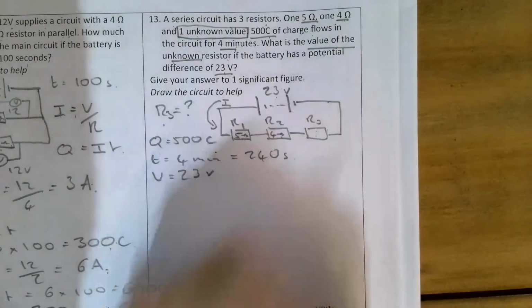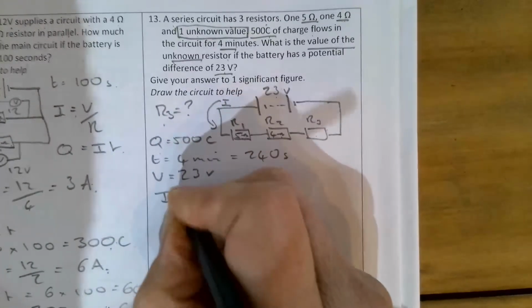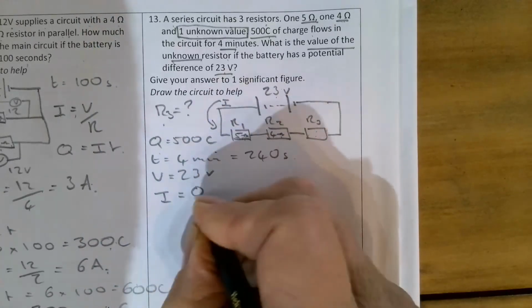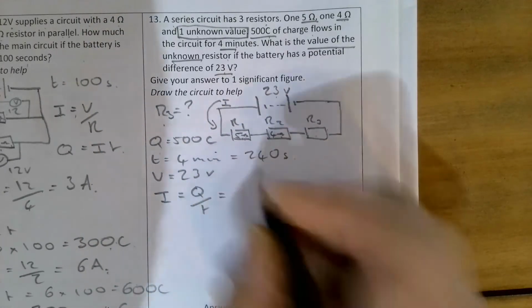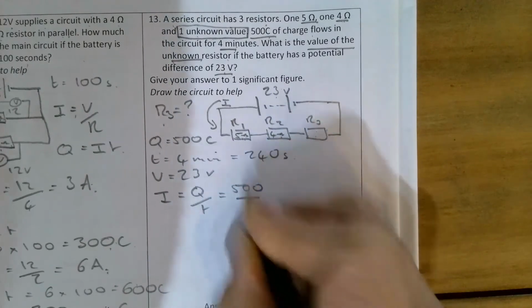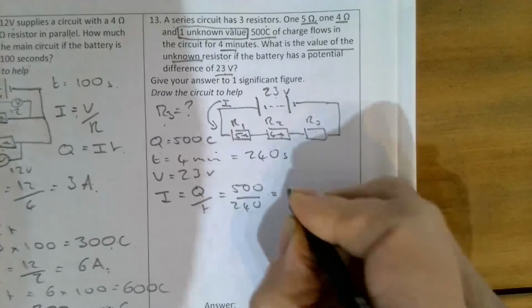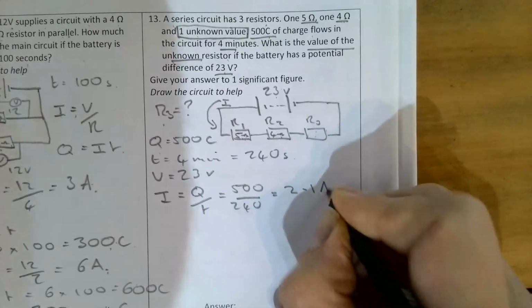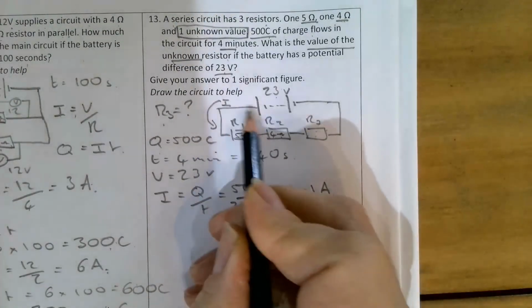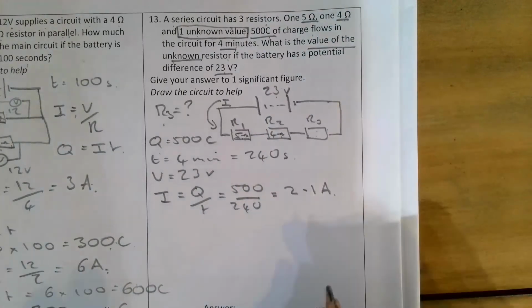So I is equal to charge per unit time. So Q is equal to 500, time is equal to 240, and that will give me 2.1 amps. So I've got current of 2.1 amps across here.